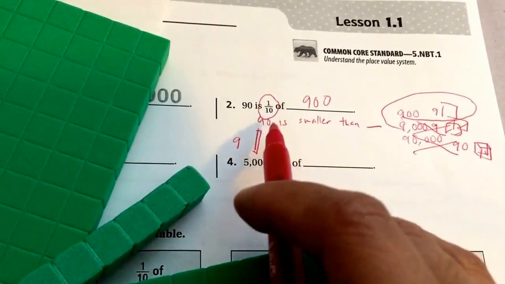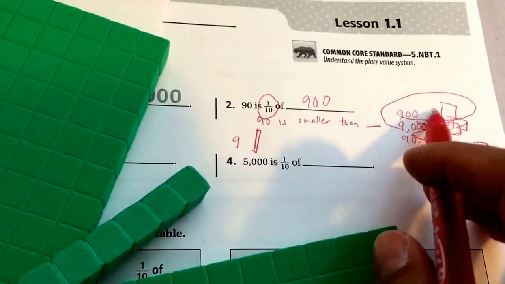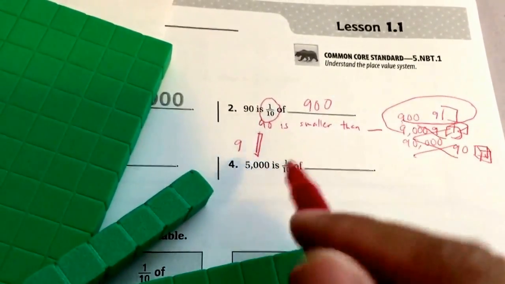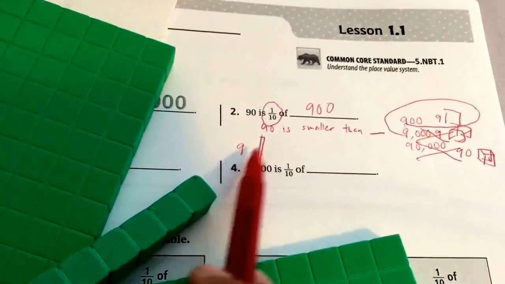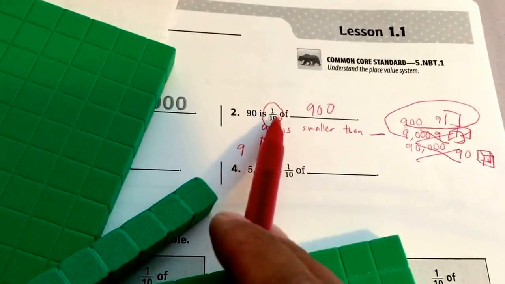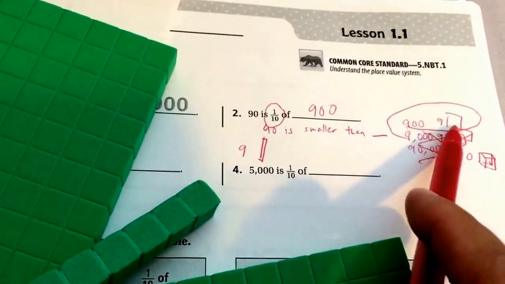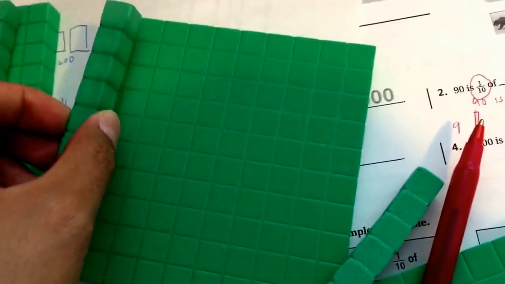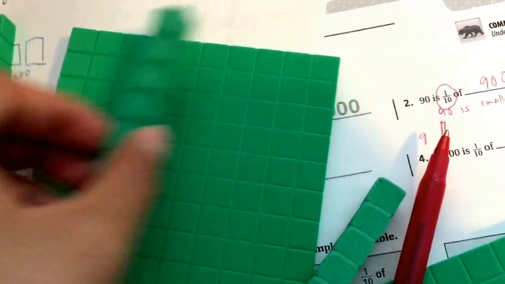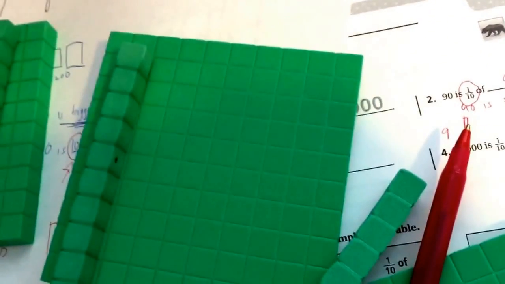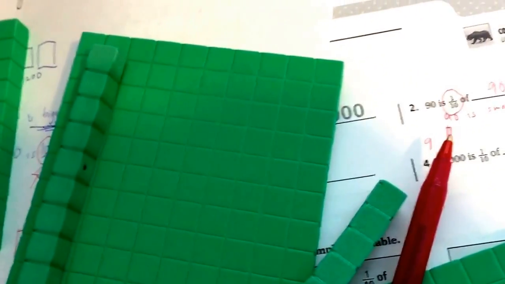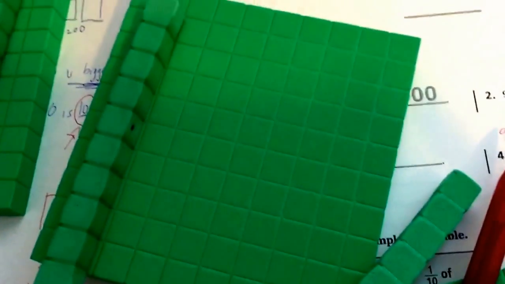And to show my work, what I usually do is write 90 is smaller than, and I list out my options, and then I think of which one makes sense. 9 longs is 1/10 of 9 flats. See, this is 1/10 of this because it takes 10 of these to create one. So it's 1/10 of. Let's try the next one and see how it goes.